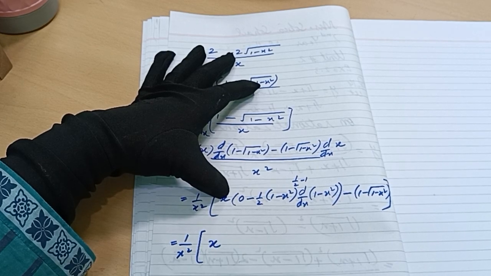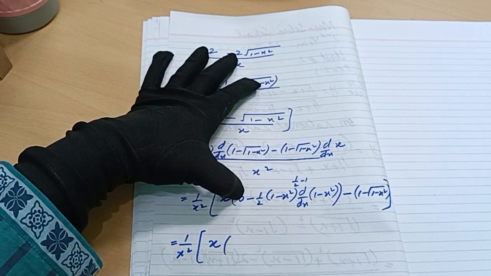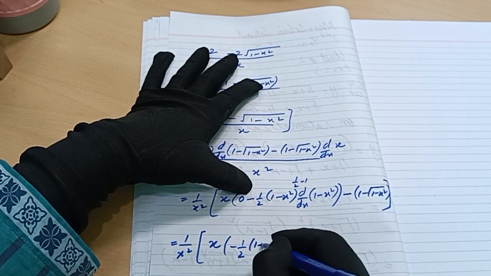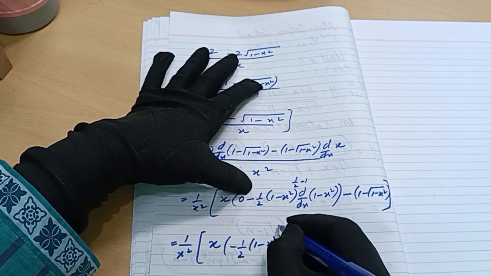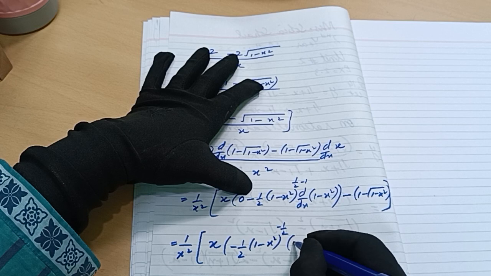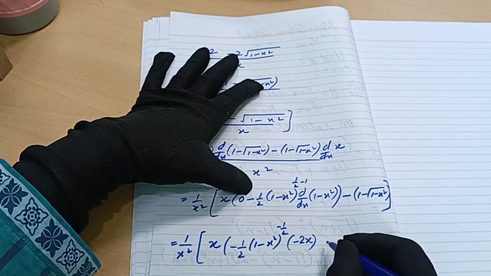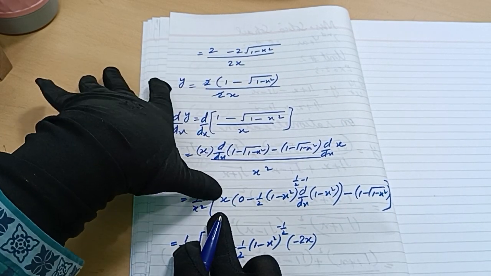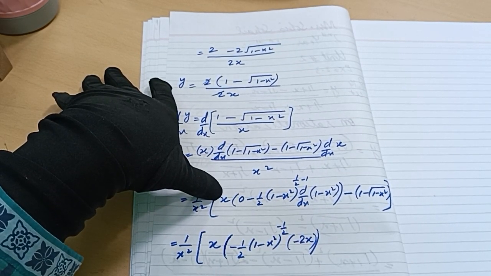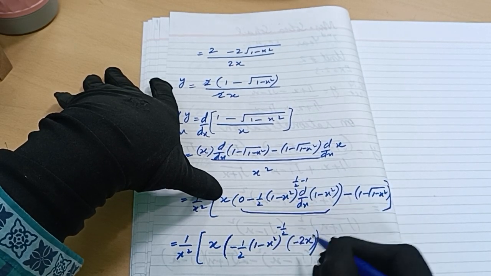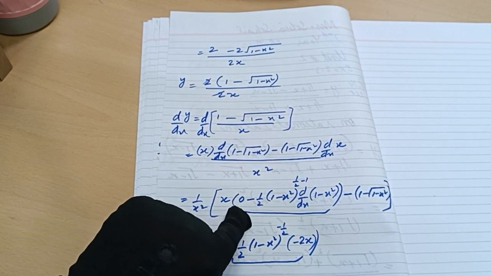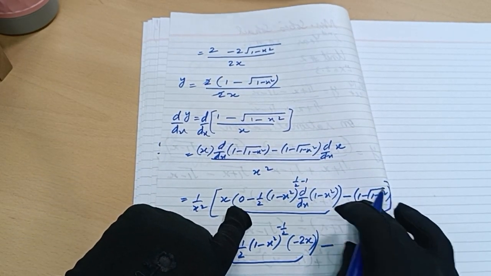X, what is happening inside? The 0 we can ignore. Minus 1 by 2, but this power function 1 minus x square becomes power minus 1 by 2. Derivative of the 0 minus 2x. Now x is multiplied to this whole, so x is multiplied to this factor only. Keep that in mind, that from here to here the derivative is completed. So this is the x which is multiplied to this complete function. After this minus, the second function is there.